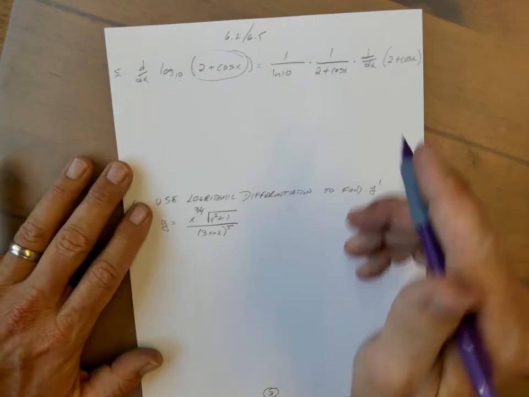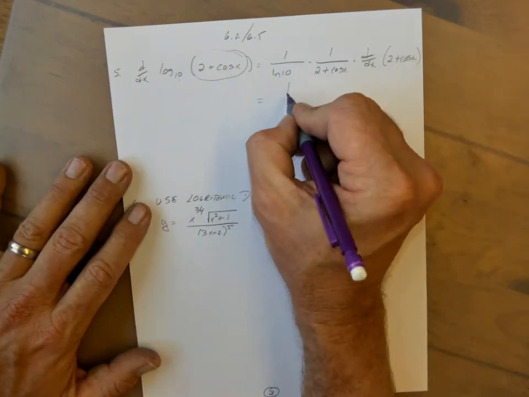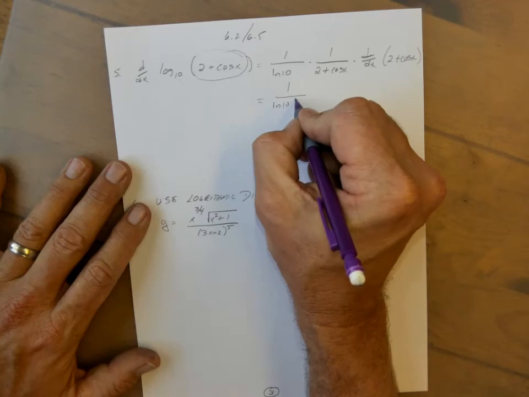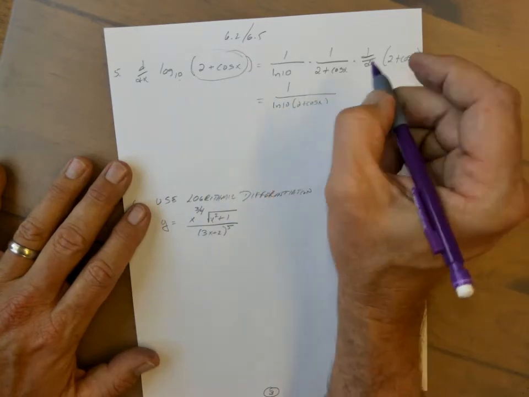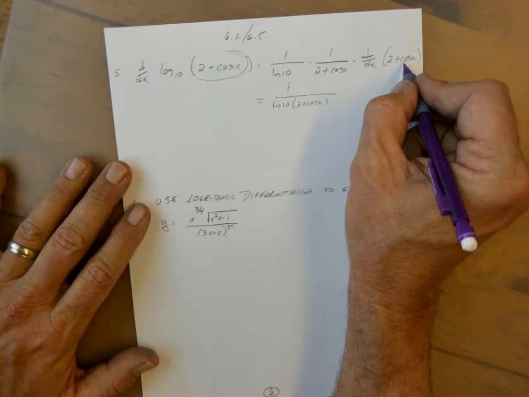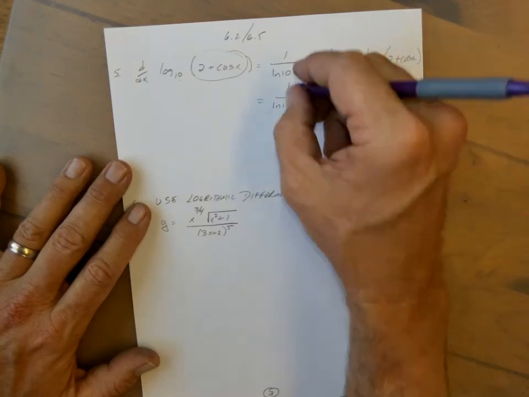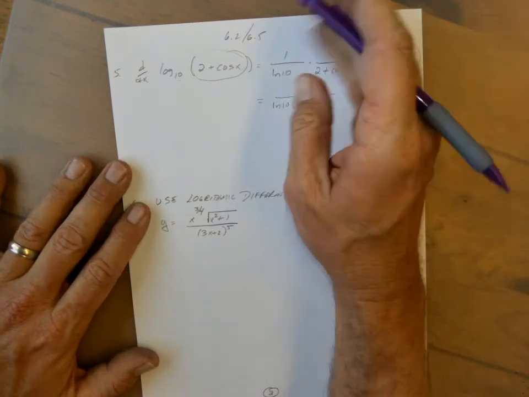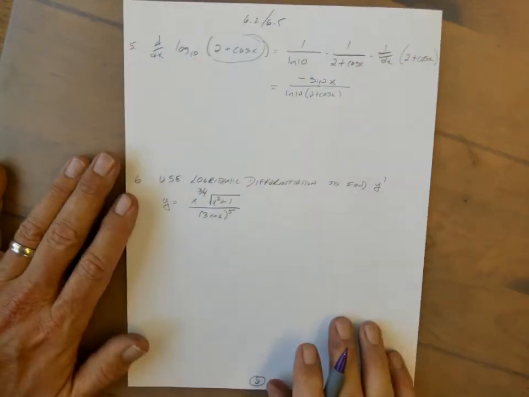So continuing here, the derivative of this, we'd be left with 1 over the natural log of 10 times 1 over 2 plus the cosine of x. The derivative there, 0 plus the negative sine x. So I'm going to erase our 1, don't need that, and we're just going to have negative sine x.